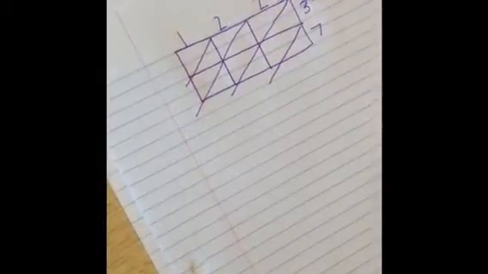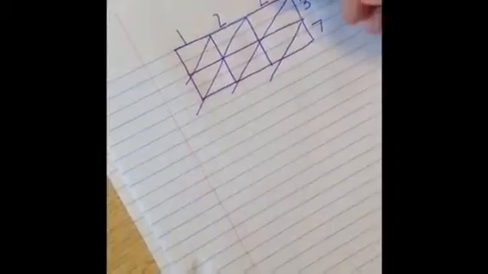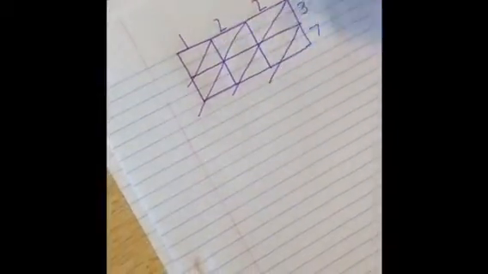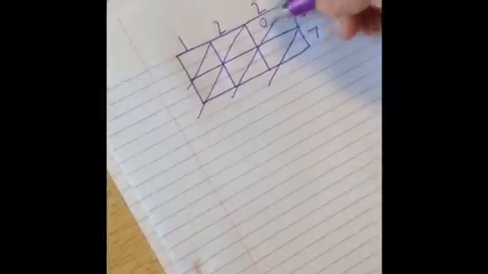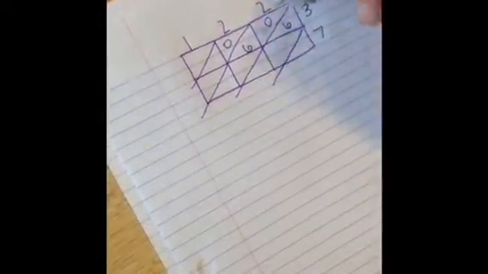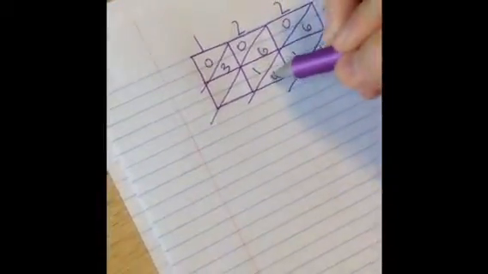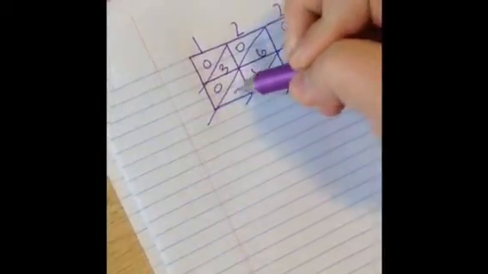To start off this problem, I put my larger number on top, which is 122, and my smaller number on the right side, which is 37. Now that I've done this, I'm going to multiply each number by the 1 on top. So I've got 3 times 2, which is 6, 3 times 2, which is 6, and then 3 times 1, which is 3. And then I do the same thing with this number. So 7 times 2 is 14, 7 times 2 is 14, and then 7 times 1 is 7.